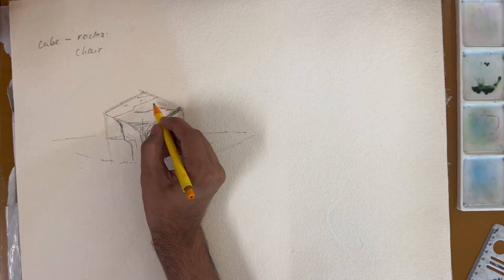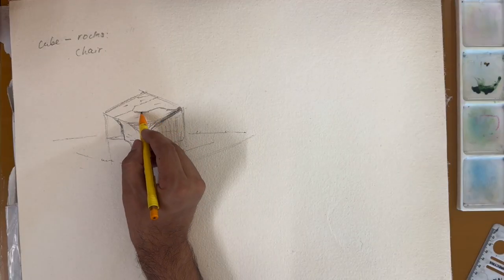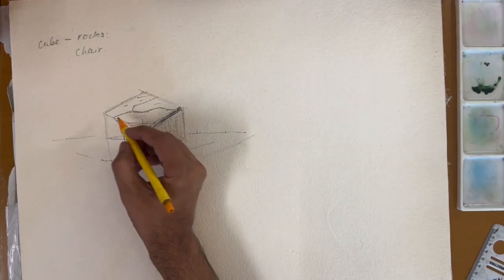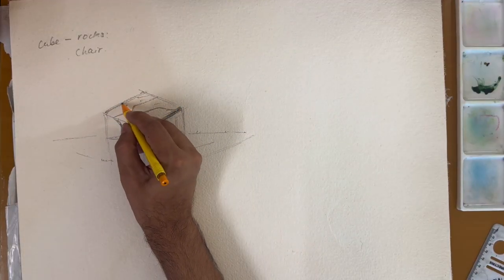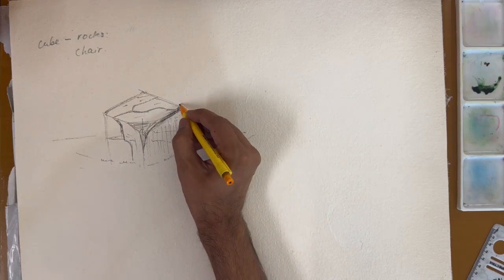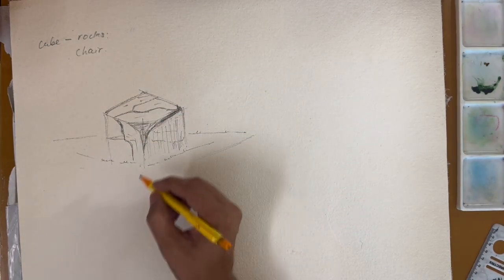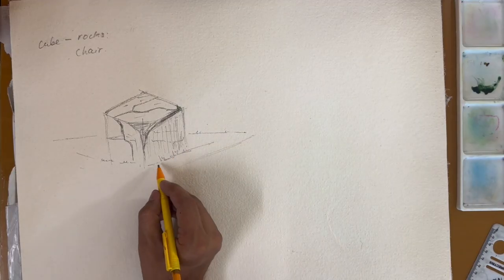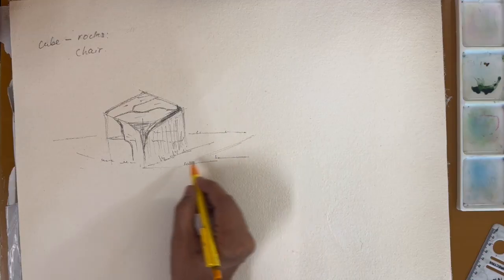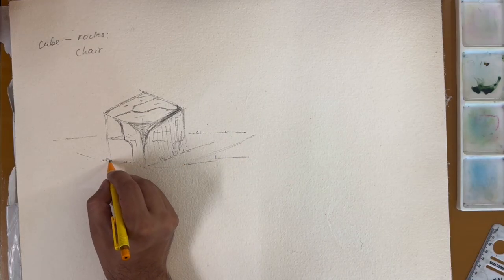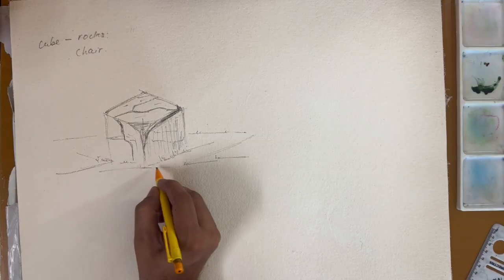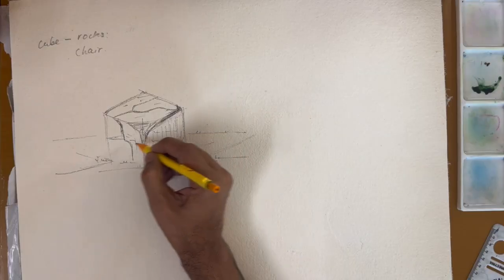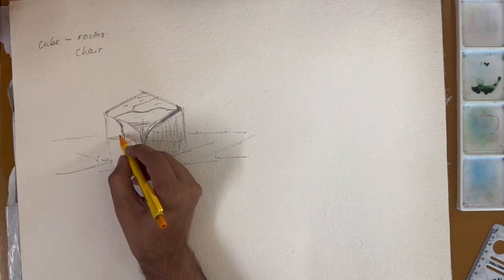So this is how we can show some rock angles. We can see that broken over here, also here too. And we will put some grass over here, and there is a straight grass. So let's paint this cube and see how it will appear with color.